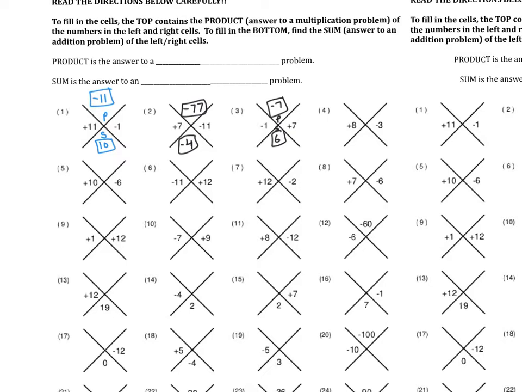So 8 times -3 is -24. -24 goes on the top, and that's a product. When you add them, 8 minus 3, that is 5, that goes on the bottom, and that is a sum. So up to number 11, they are all the same type of questions. When you multiply the two left and right numbers, you get -60 on the top, add them as 4, 12 minus 11 goes here, and 12 times 11 goes on the top.